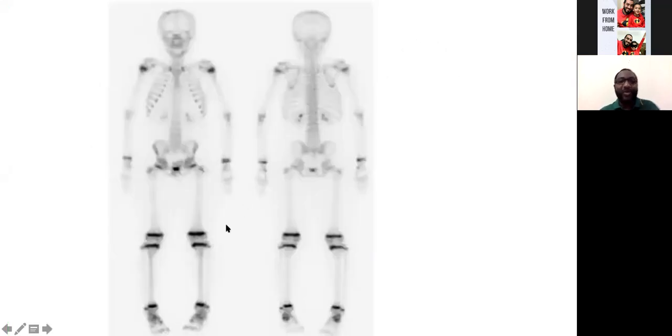So this is how you approach a bone scan. It's very simple to know that this is a bone scan, because essentially you can see the entire skeleton, and then you can see the excretion by the kidney and the urinary bladder.